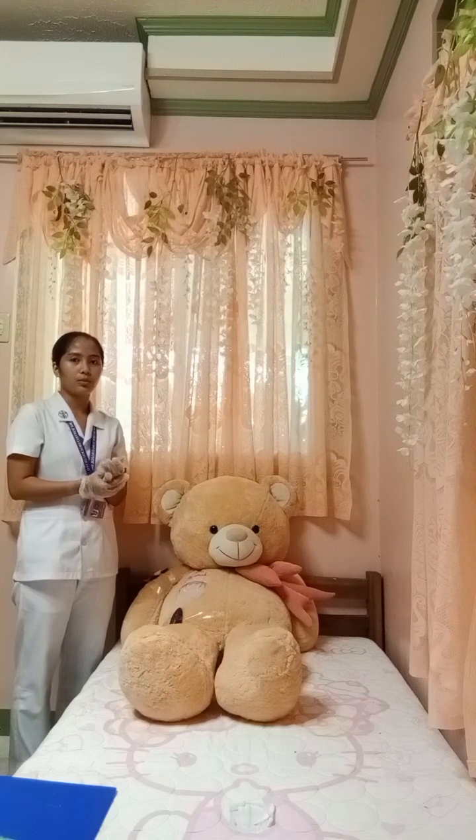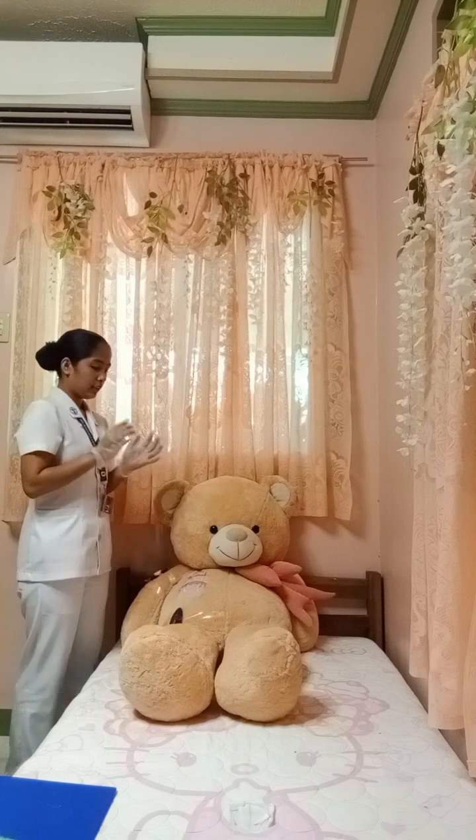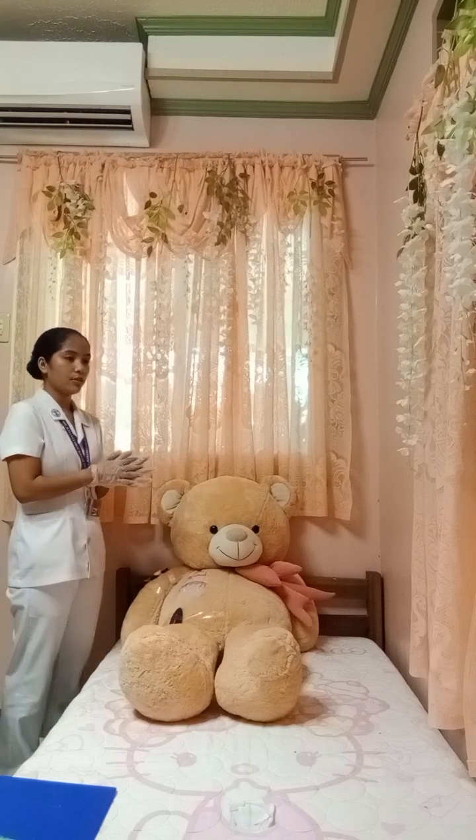Then don't forget to document all the needed information. This is to serve as a means of communication and to confirm the medication. Now we're going to proceed to the subcutaneous injection.